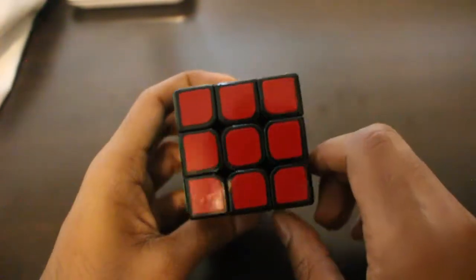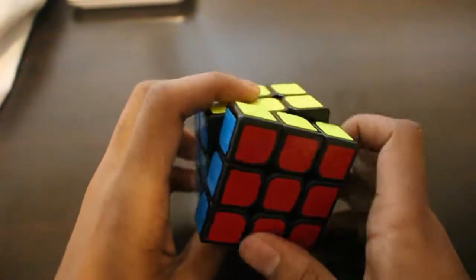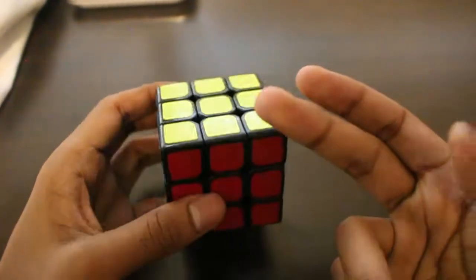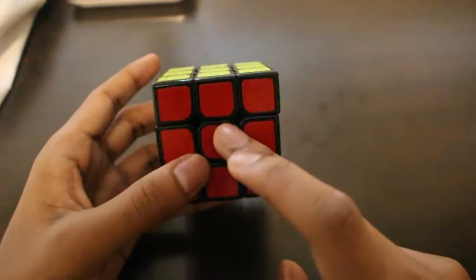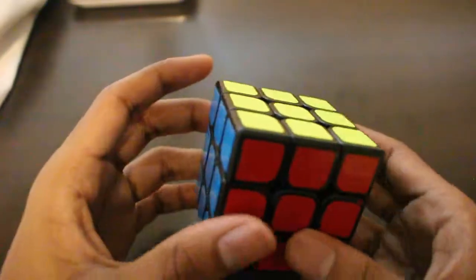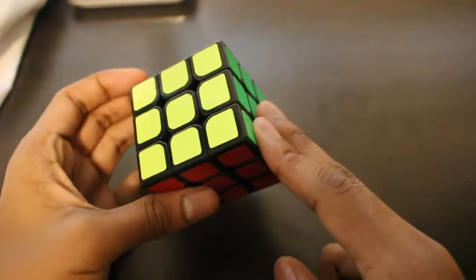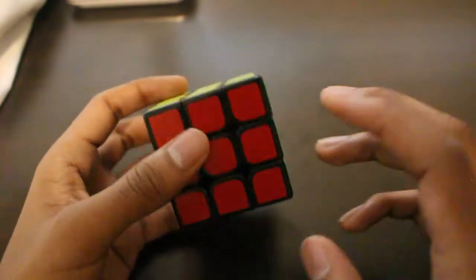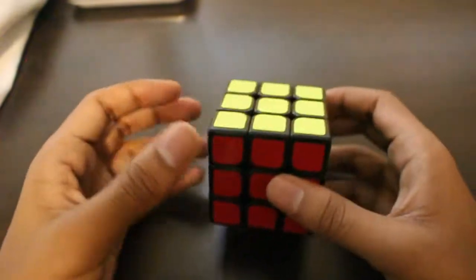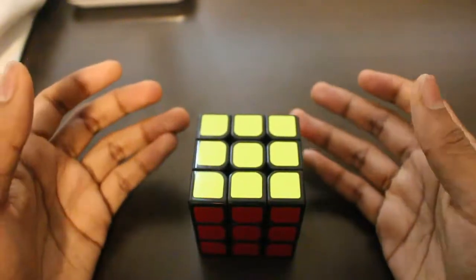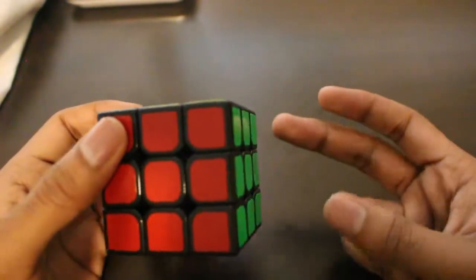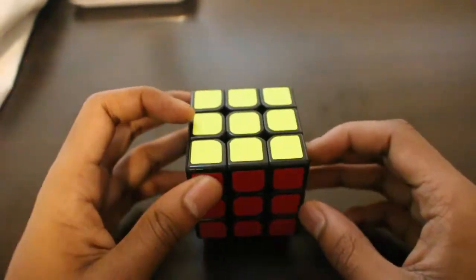F2 would mean turning the front side 180. So hopefully you get the gist of that. Again, a recap. We have our 6 sides: F for front, B for back, U for up, D for down, L for left and R for right. The most common moves we're going to see are of the F, U, and R sides. If a letter is on its own, it means we turn it clockwise. With a prime, we turn it counterclockwise. And with a 2, we turn it 180 degrees.